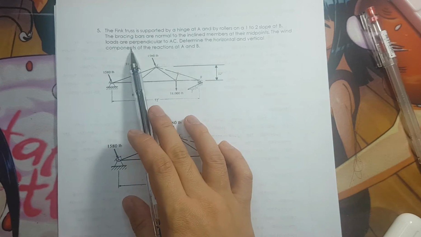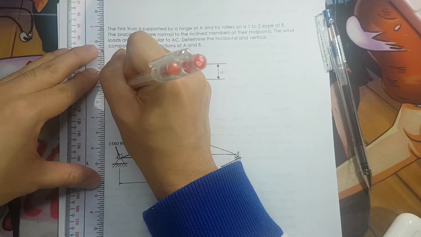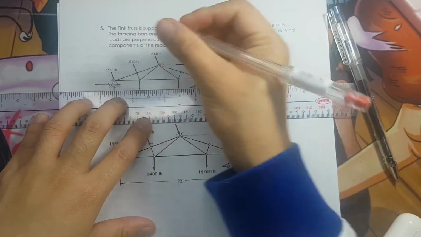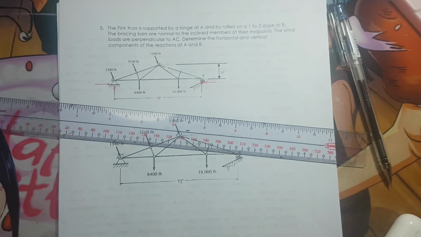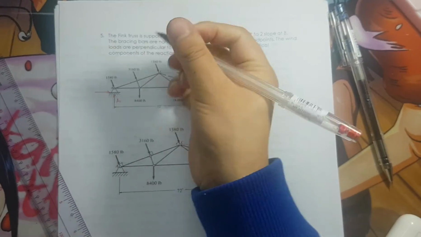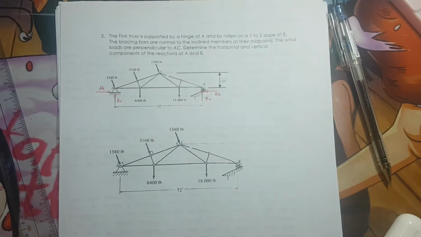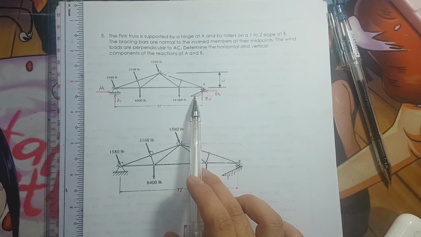Then determine the horizontal and the vertical components of the reactions at A and B. So we need to determine the vertical and the horizontal components: A vertical, A horizontal, B vertical, then B horizontal. So how are we going to do that? First we need to determine these distances. What is the distance here, what is the distance here, and what is the distance here.